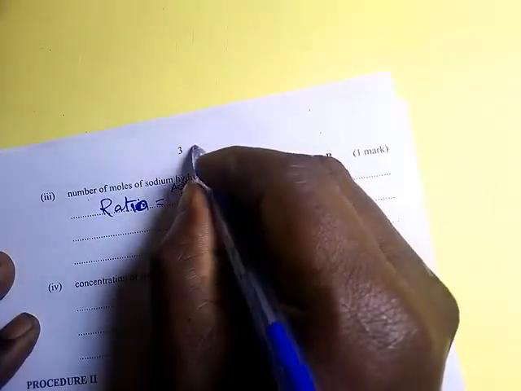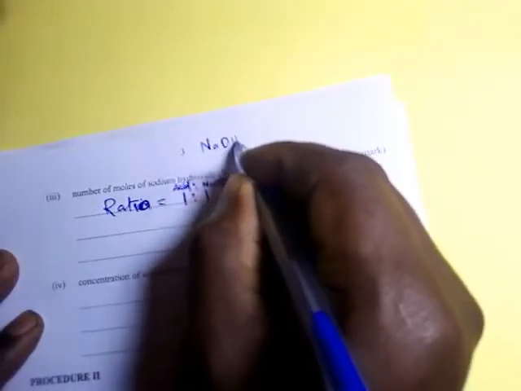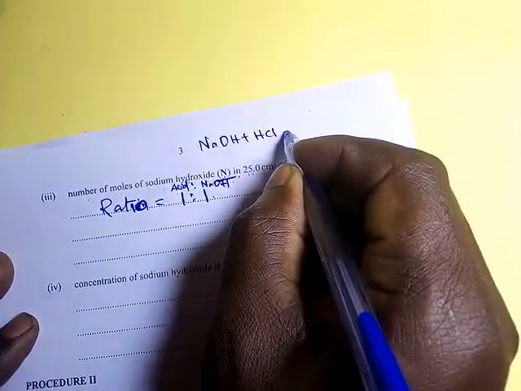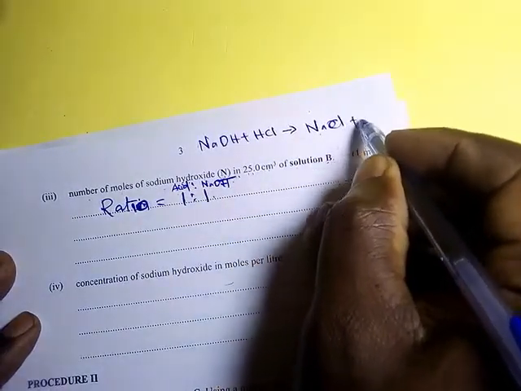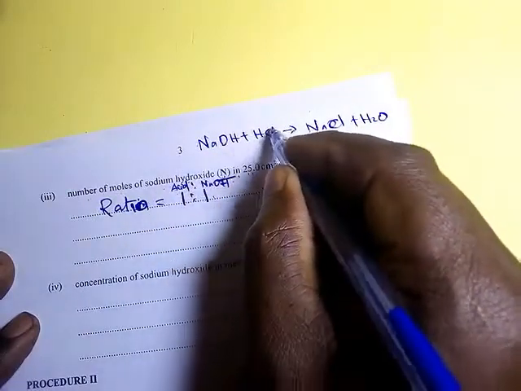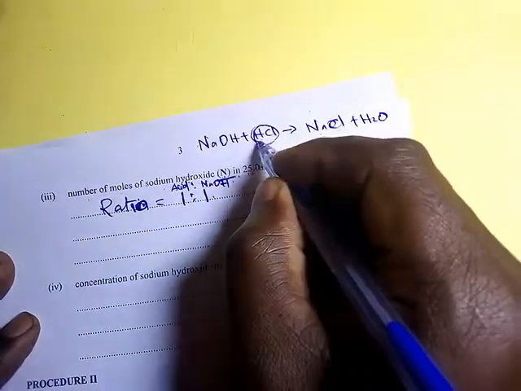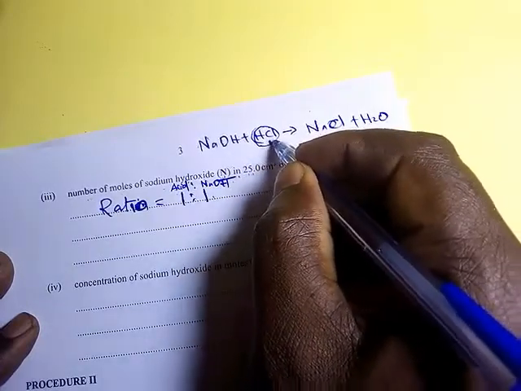Why? Because it's like sodium hydroxide reacting with HCl. It will give you sodium chloride plus water. So the ratio is 1 to 1. That's why we say this is a monobasic acid. This is an example of a monobasic acid.